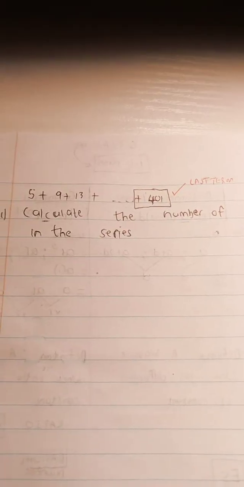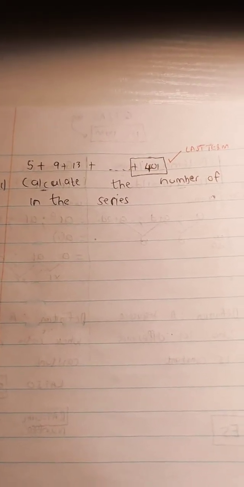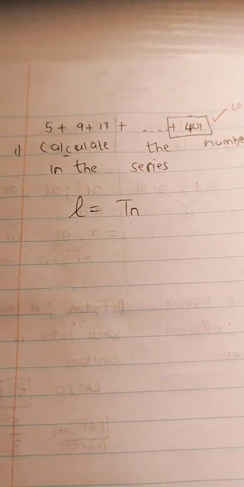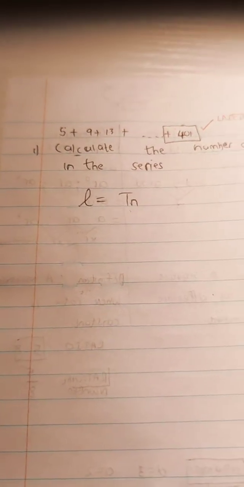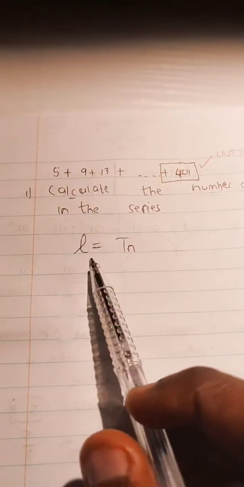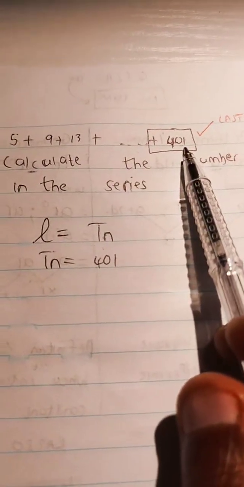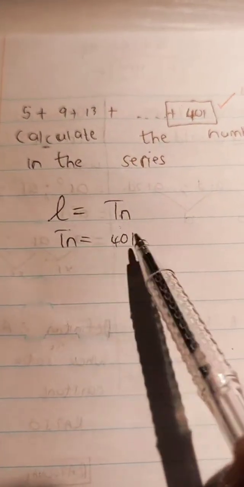5 plus 9 plus 13 plus. I love the fact that Kulegani indicated we have the last term. So if we have the last term, what is the last term? You will remember I said to you guys that the last term is actually Tn. Does that make sense? Last term is Tn. So we have to equate the last term, which is 401, with Tn. The last term of the series is 401, so we equate Tn with 401.